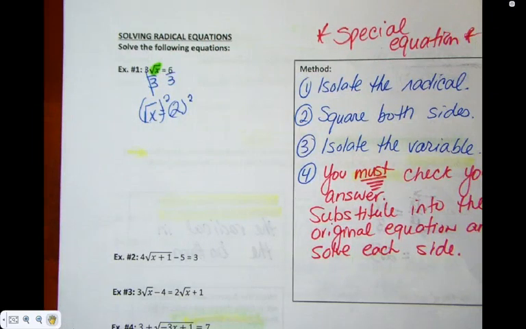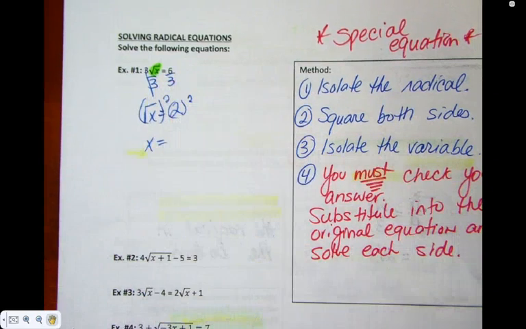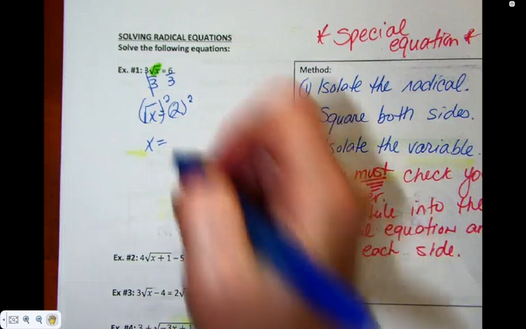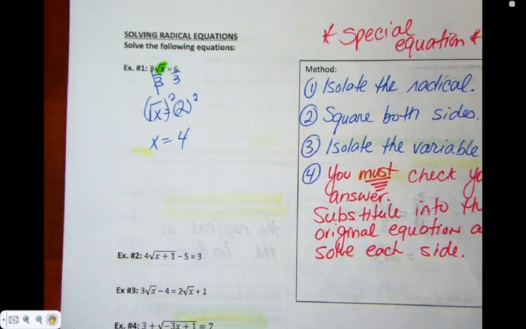What happens to the square root of x if I square it? It's just left with x, and that's the purpose of why we're doing this. And I'm just going to simplify up the right side, 2 squared. Isolate the variable. Done. Last step.